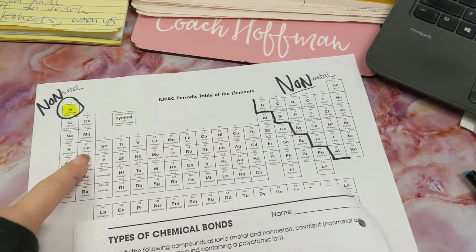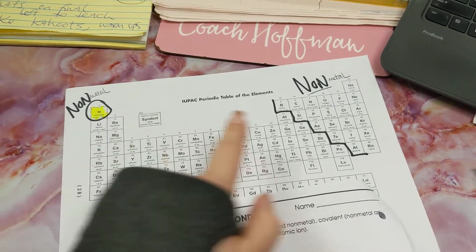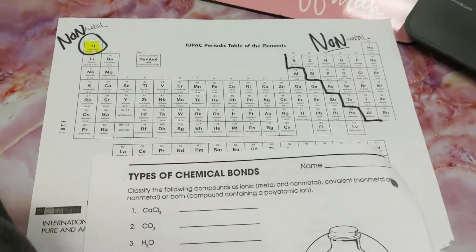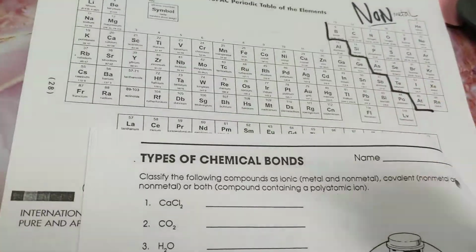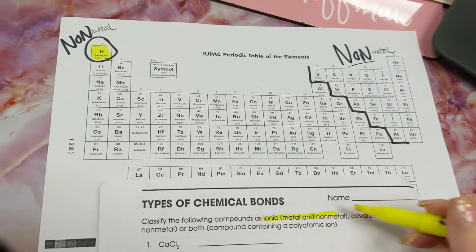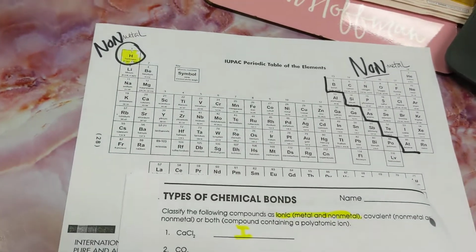So because it starts with calcium, which is a metal, and calcium is bonded to chlorine, which is a non-metal, that is an ionic bond. It says up here in the instructions that ionic bonds are metal and non-metal. So this first one is an ionic bond between those two elements.